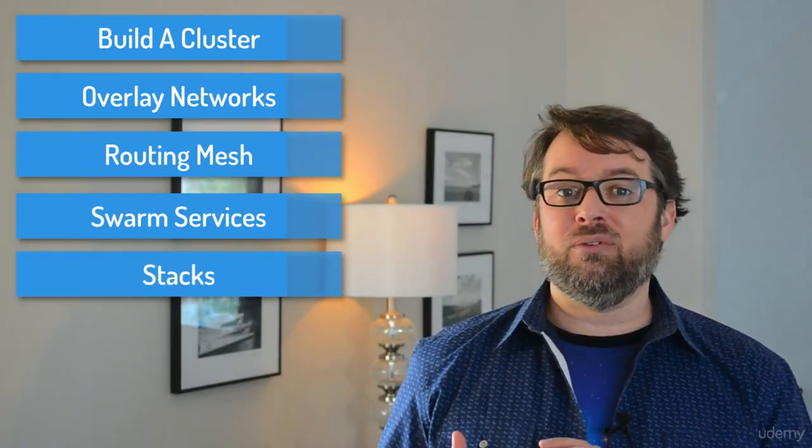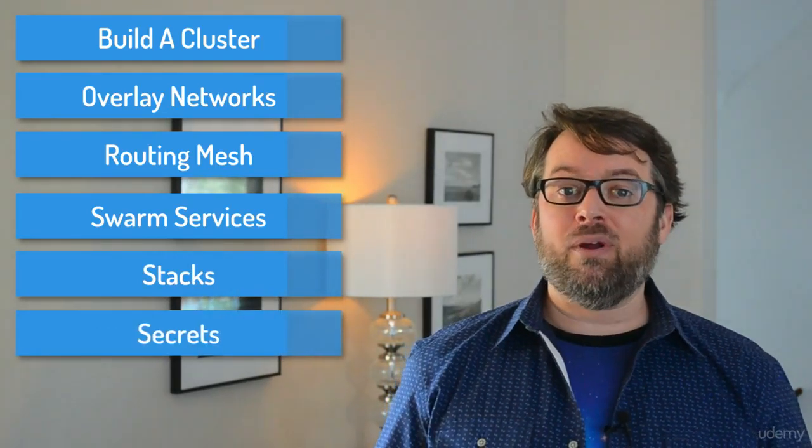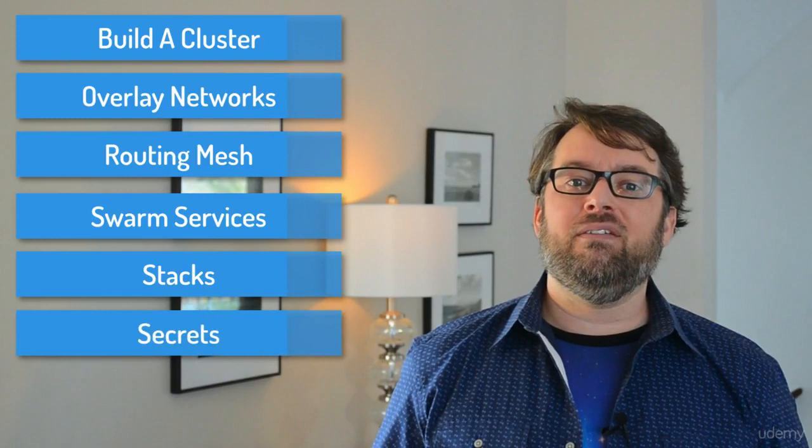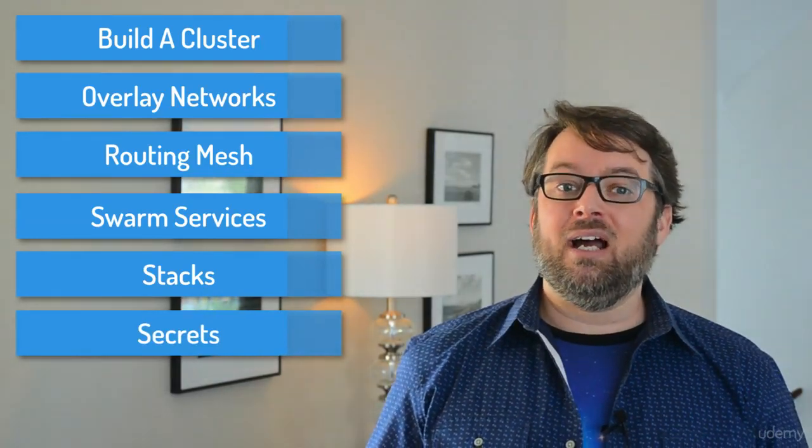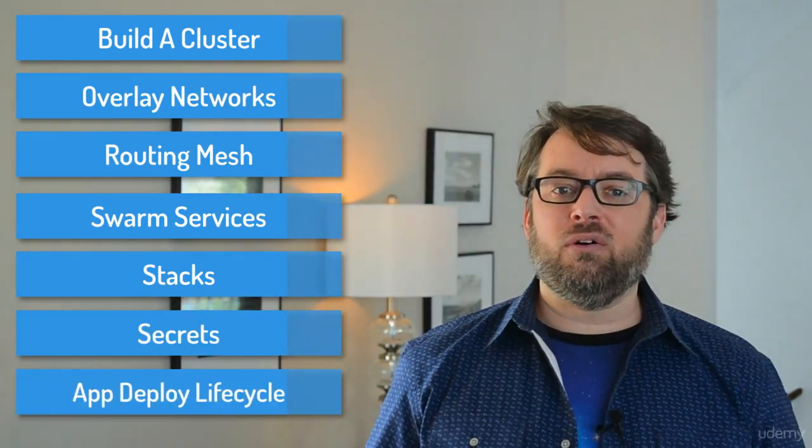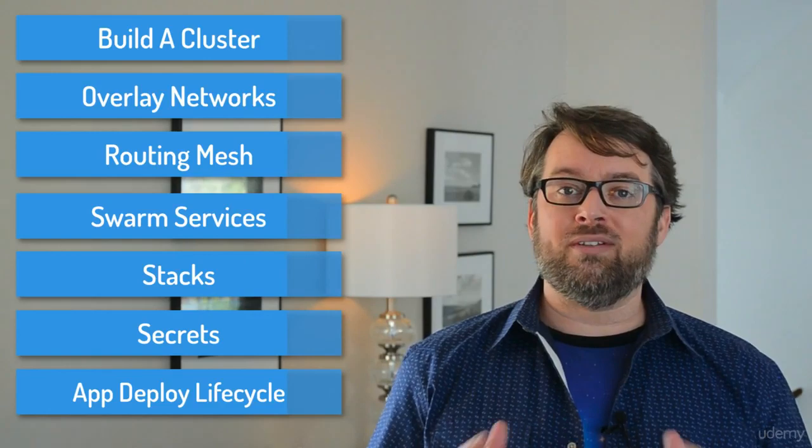Next, you'll actually improve security by moving your config values into secrets and learning how to deploy those secrets into your swarm. And finally, you'll get to see an example of how to use Compose files for a full app lifecycle, including local development, CI testing, and deployment to a production swarm, all with one set of Compose files.